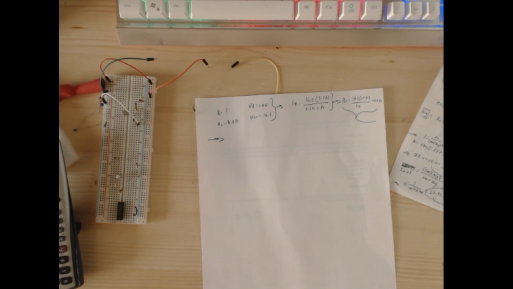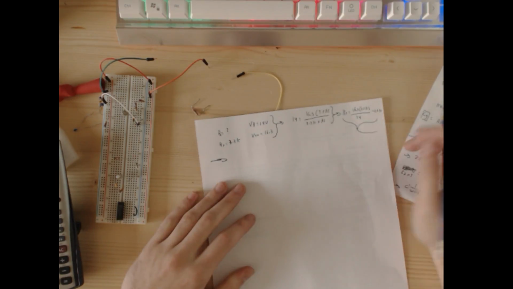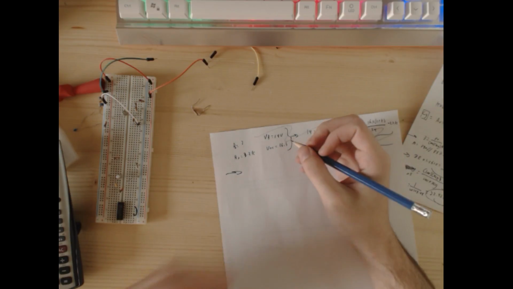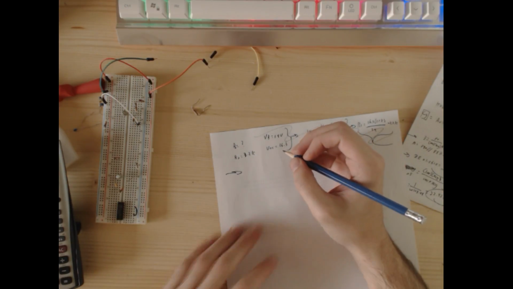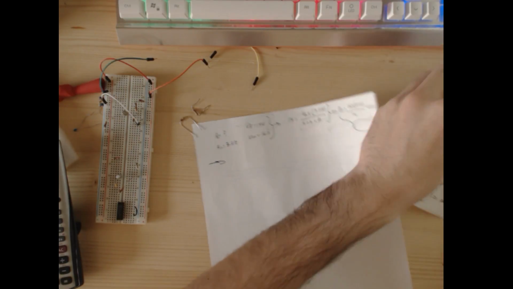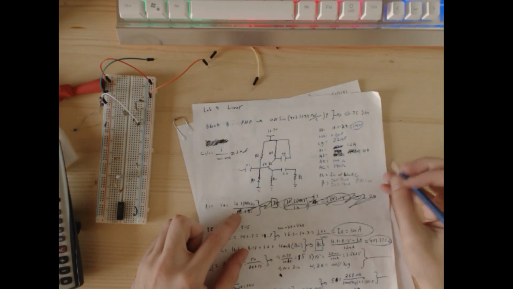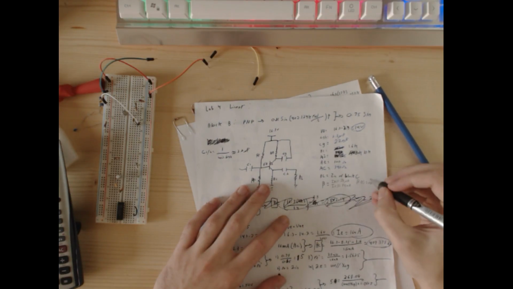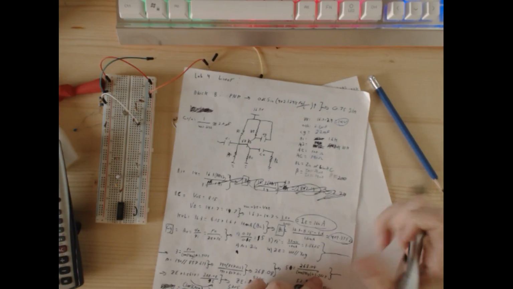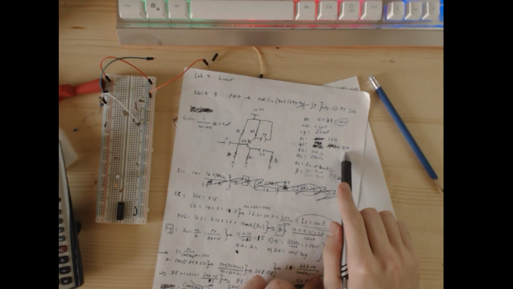So, what we have determined for block B, if our beta is 200, then we could find and prove if R2 at 10K is good enough.